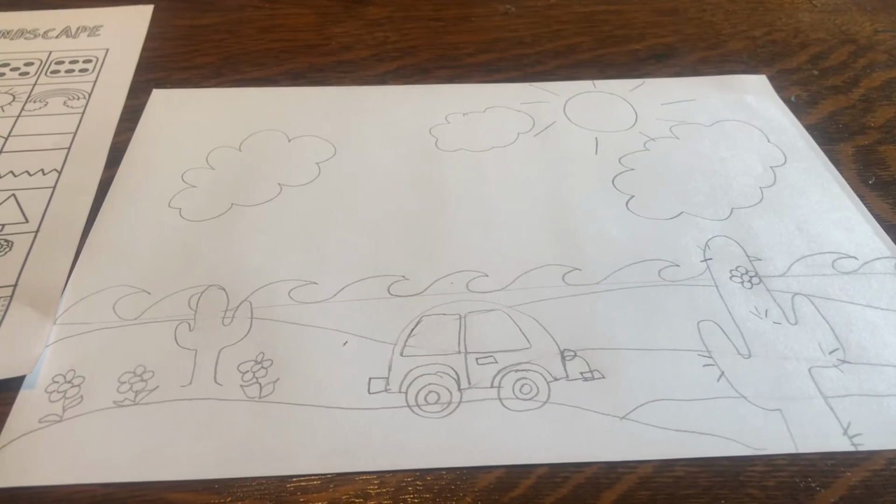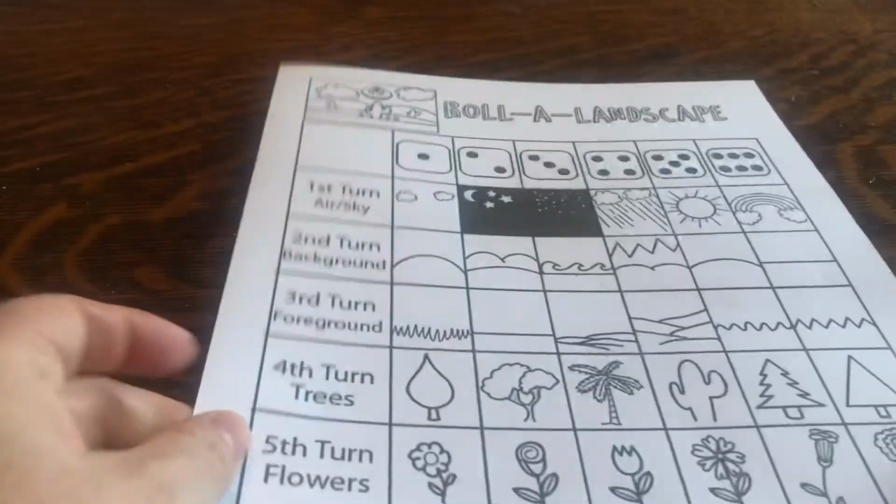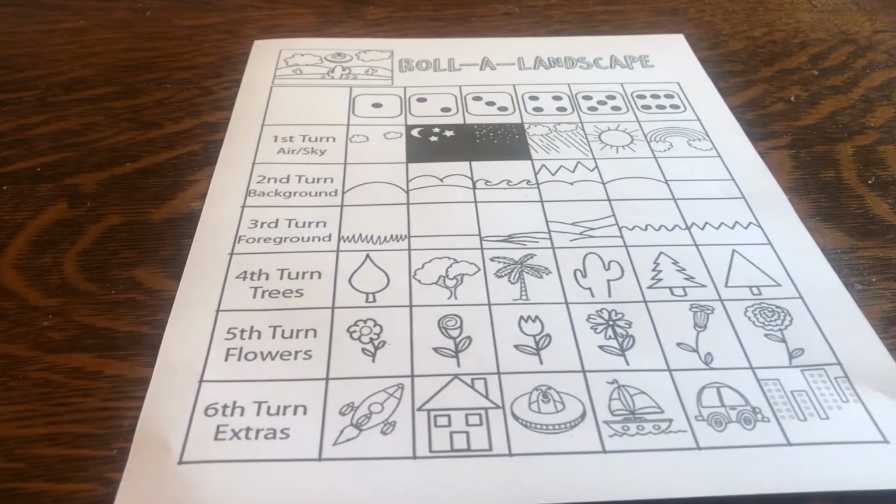In the beginning of the video, I did say that I was going to show you a couple more examples of the roll and draw drawings. So I'm going to put those up on the screen. If you want to use those, you can just pause your video and use them as you would like. Okay. So I'm gonna put that one up there for a second. That's the roll a landscape.